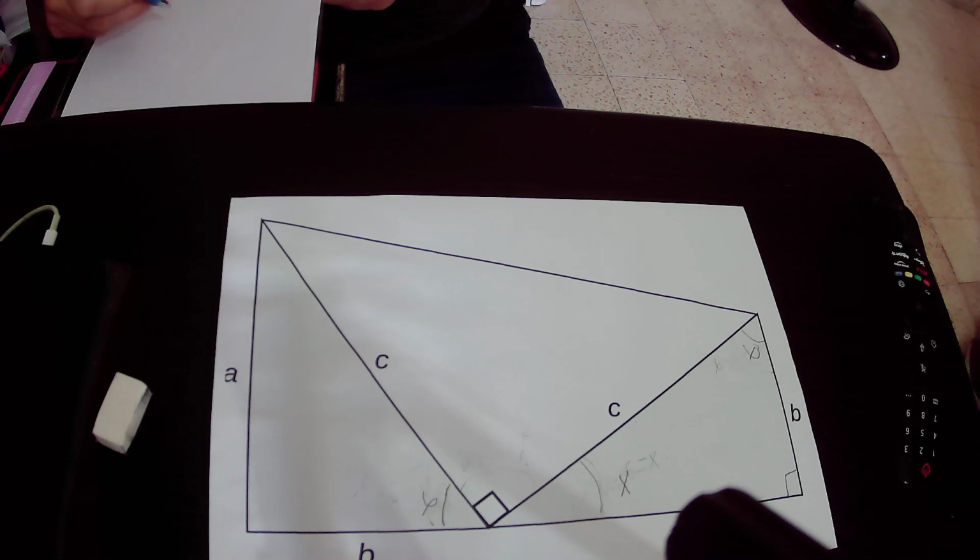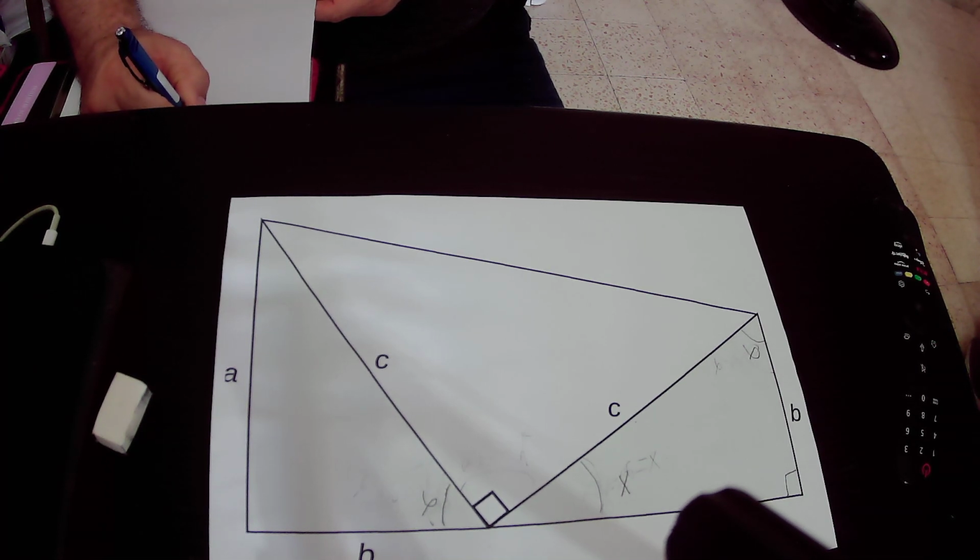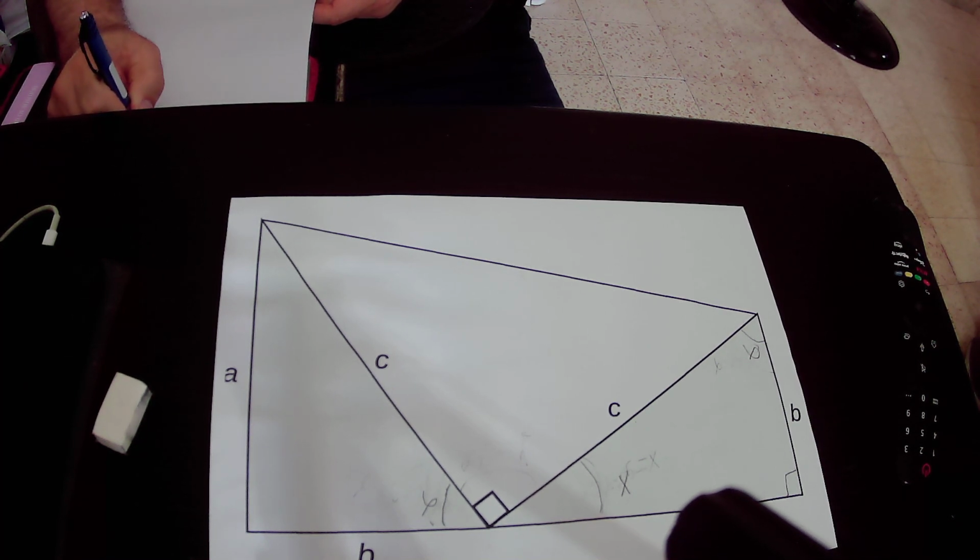Okay, so we can write that alpha plus 90 degrees plus x equals 180 degrees.